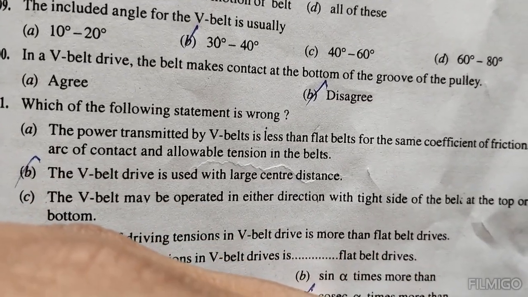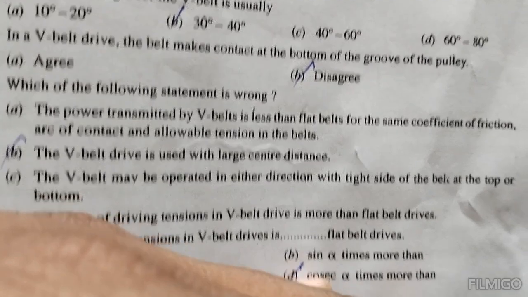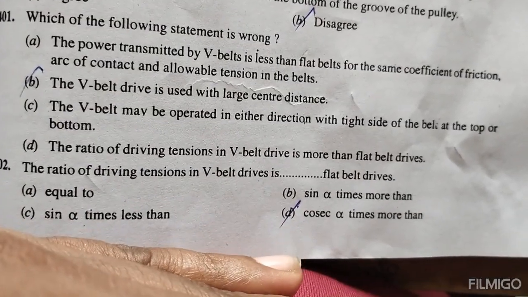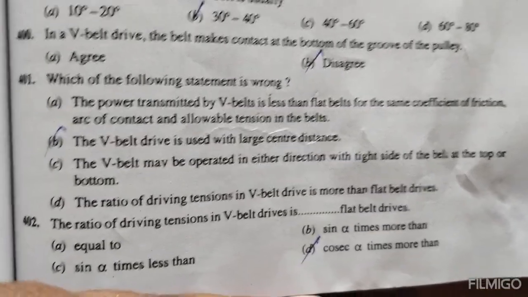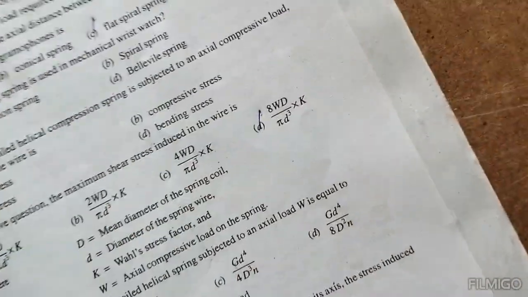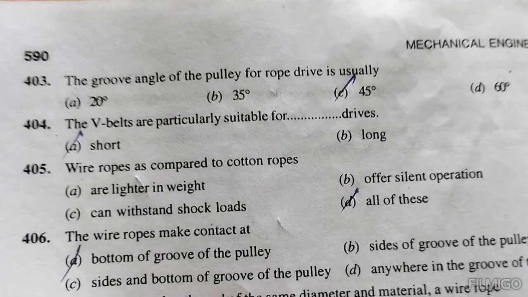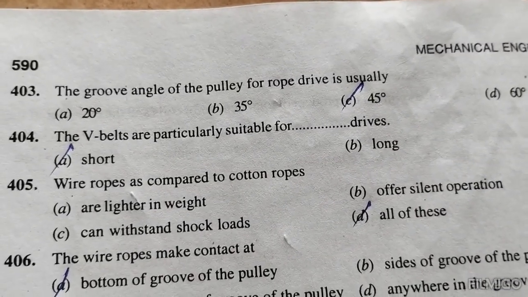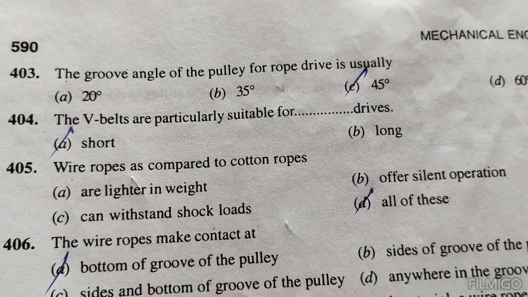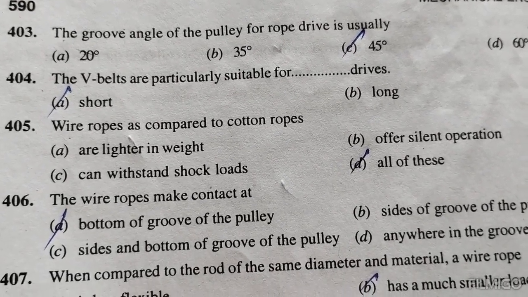Which of the following statements is wrong? The V belt drive is used for larger center distance. The ratio of driving tensions in a V belt drive to a flat belt drive is cosec alpha times more. The groove angle of the pulley for a rope drive is usually 45 degrees. V belts are particularly suitable for drives of short length compared to cotton ropes.